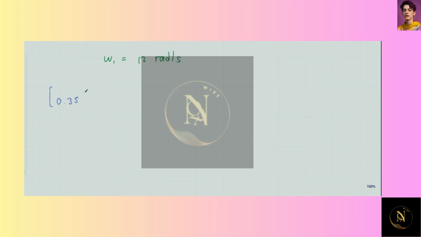0.35, we'll suppress the units here, plus 6 over 32.2 into 2 squared, all times 12 radians per second, is equal to, on the right hand side, we have all these values again, 0.35 plus 6 over 32.2 into 7.5 over 12, and that's squared multiplied by omega 2. So omega 2 is unknown.